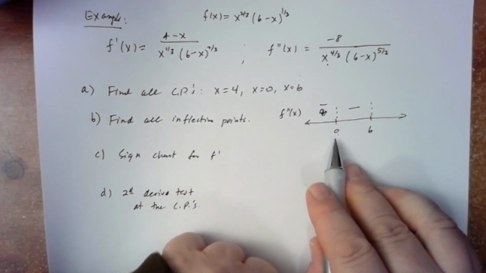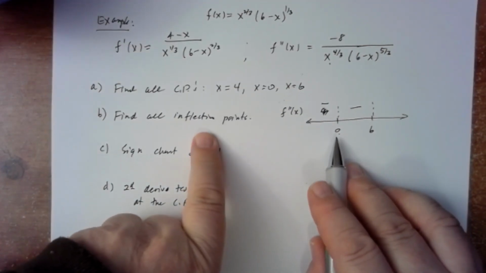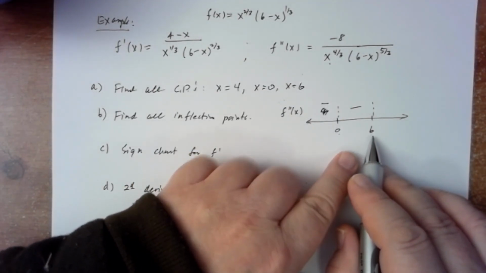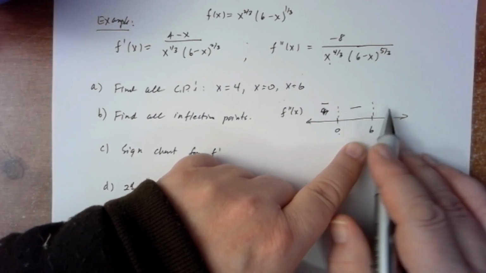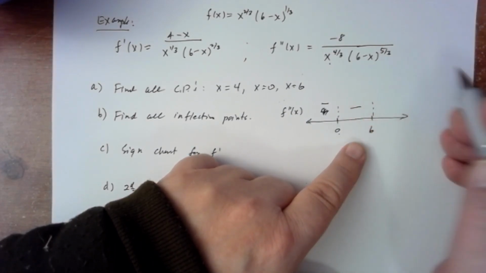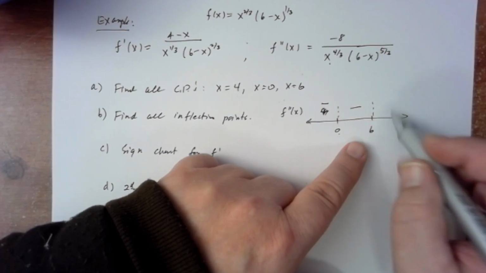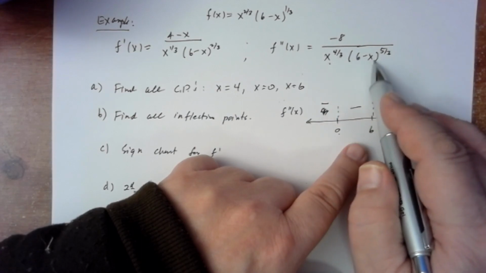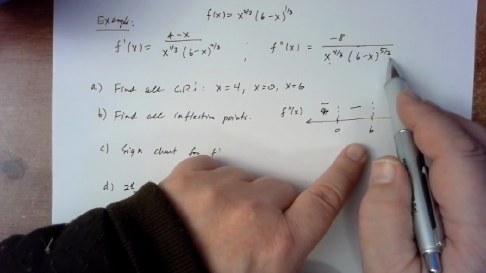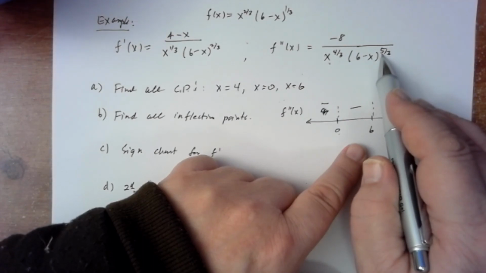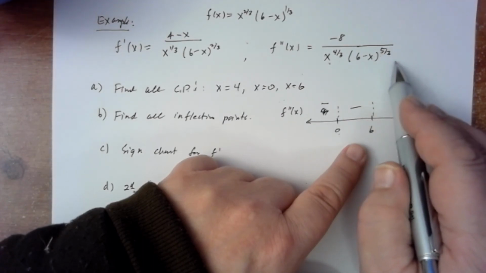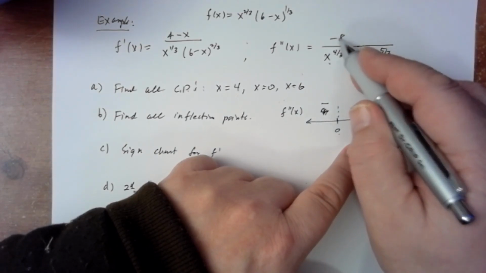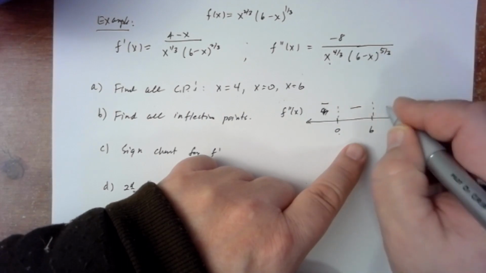So is x equals 0 a point of inflection? It is not. Okay. And then what happens after 6 here? Let's see. How about x equals 7, for example? If x is equal to 7, that's positive. 7, that's -1 to the 5/3 power. Remember that -1 to the 5th power is -1, and then that would be the cube root of -1, which is negative. But then we have a negative on the top, so negative divided by negative will be positive.